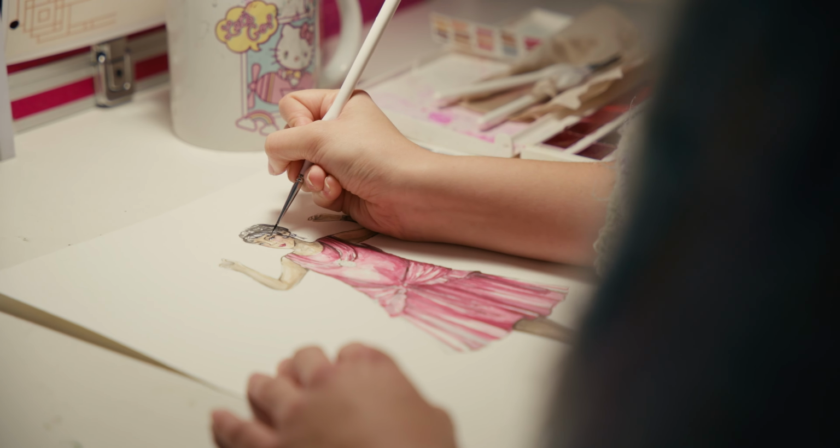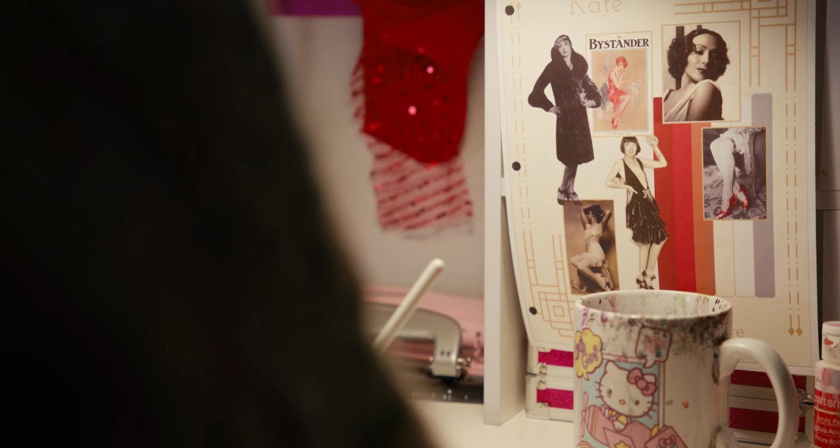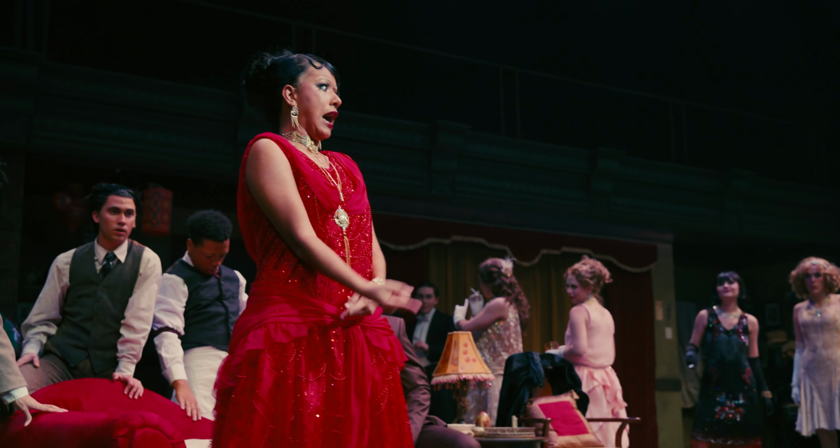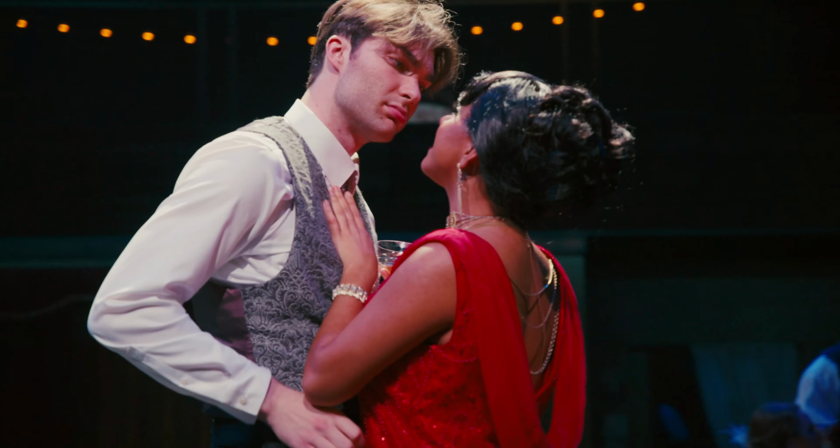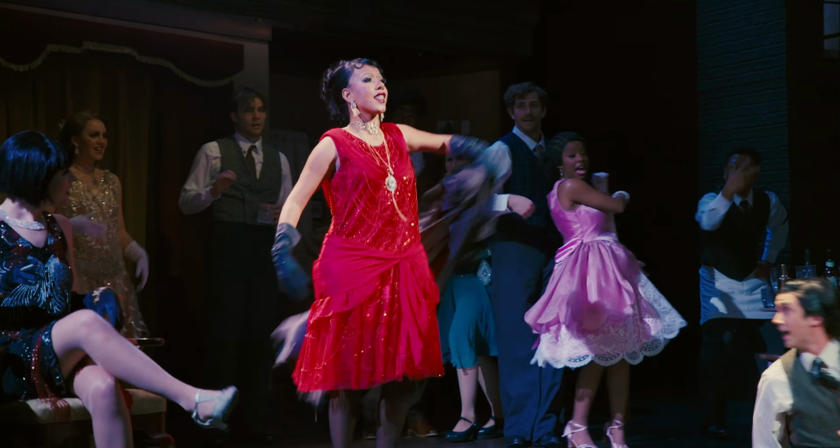This costume was for the character Kate. She's very out there and causes a lot of problems, and so we decided to put her in a very vibrant color, red, because it really draws the attention.